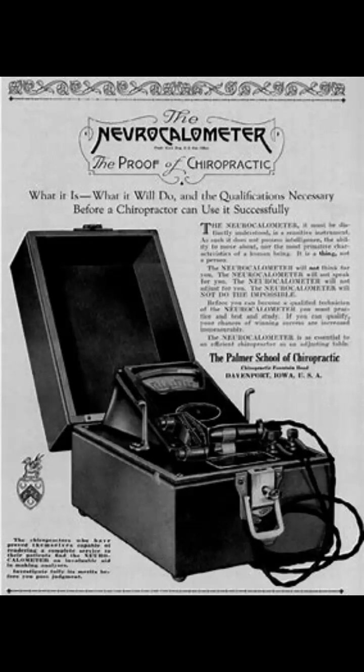In 1924, the Palmer School of Chiropractic introduced the Neurocalometer. This instrument was like a thermometer for the spine. It measured paraspinal temperature using a thermocouple sensor. The principle is that a subluxation causes heat to emit from the affected spinal nerve. Since the spine is symmetrical, pressure and interference to one spinal nerve causes a temperature differential at that segment. Finally, chiropractors could objectively measure all the elements of a subluxation, structural and now neurological.